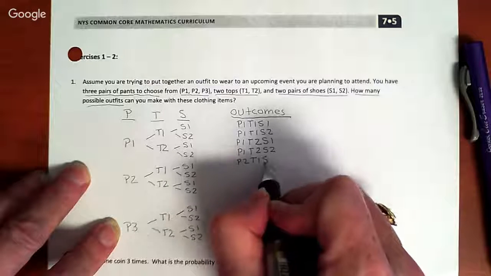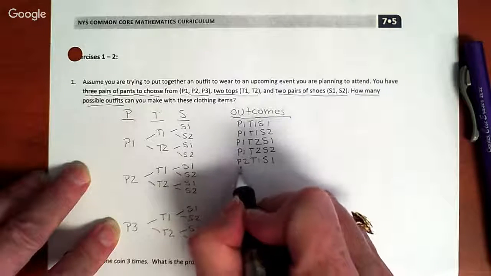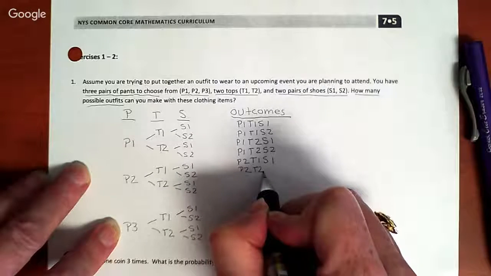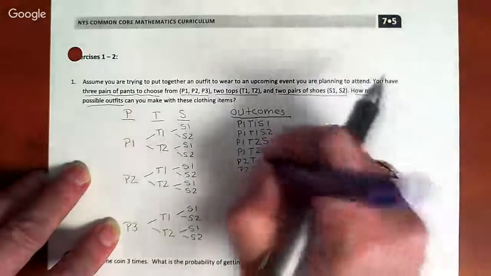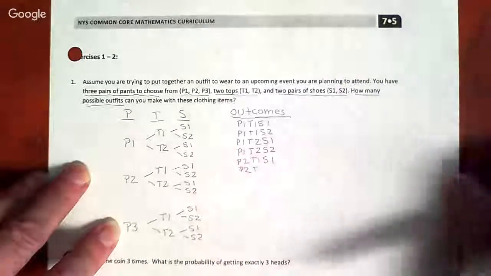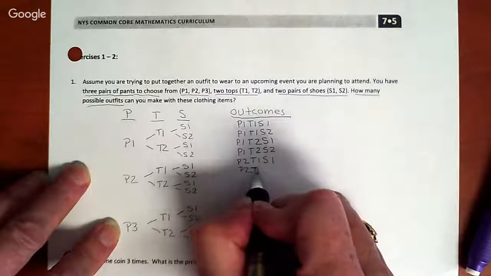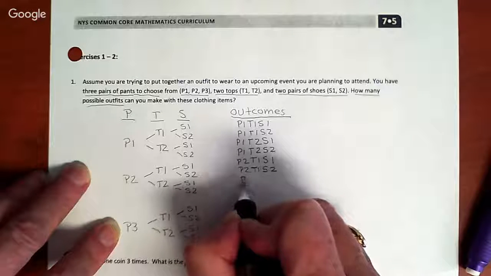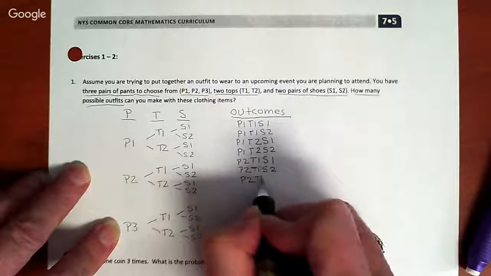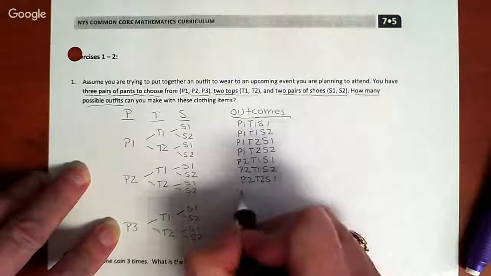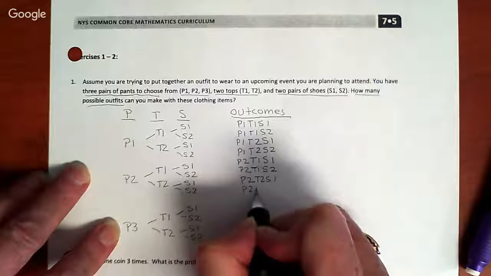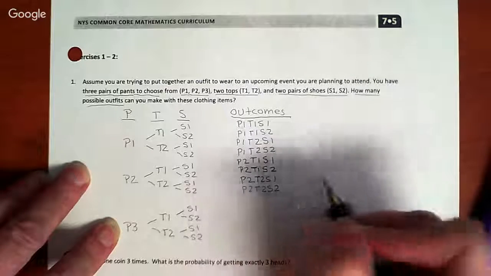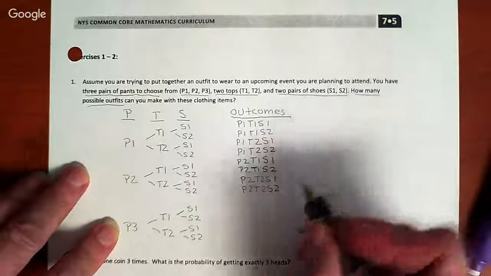T1, S1, P2, T1, S2. We have P2, T2, S1, P2, T2, and S2. That's a mouthful, I'm telling you, it's rough.